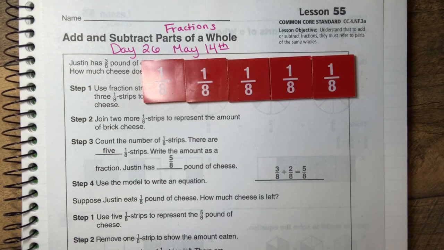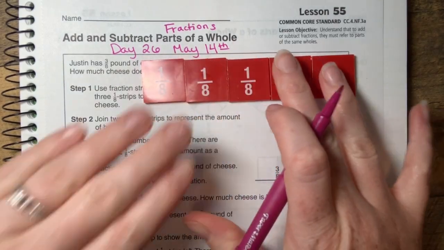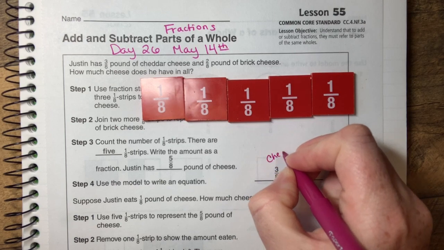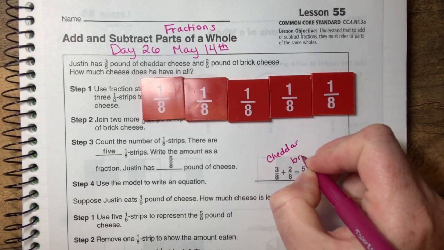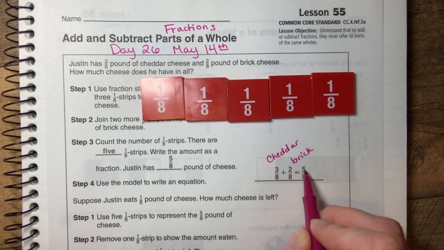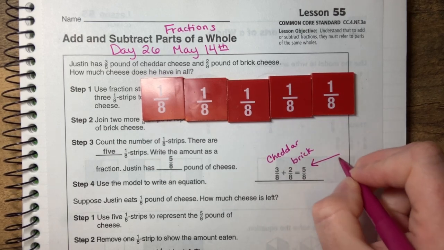Now I want you to pay very close attention to what happened here. This is our cheddar, and this is our brick. We only add numerators. Please say that again out loud.